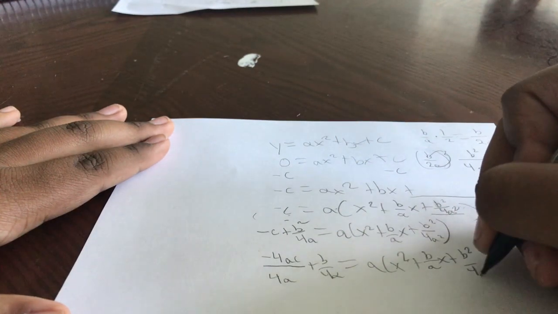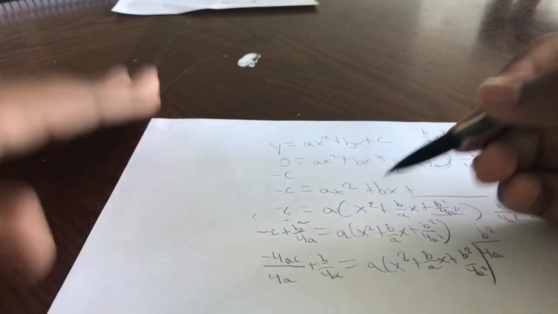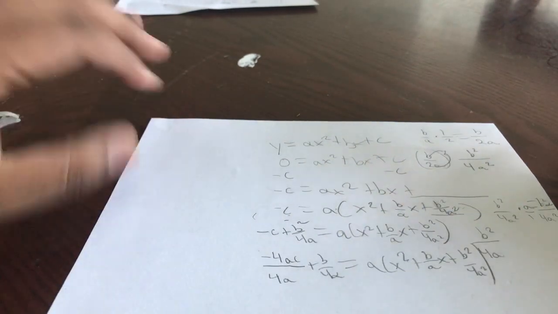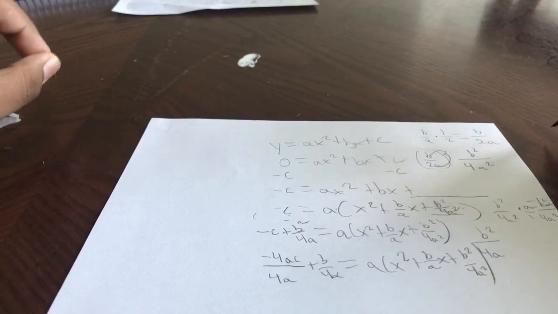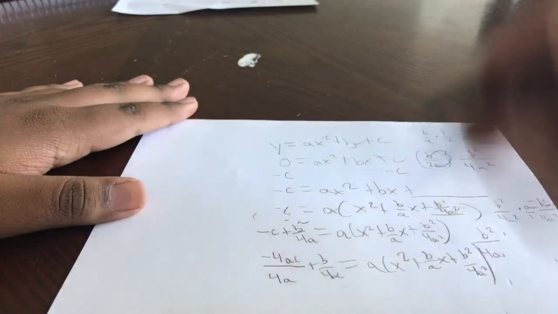squared over 4a squared. I'm sorry, this is really complicated, and I know a lot of people have trouble with this. So you're going to have here, just leave it like this for the time being. We're going to do something with it later, just in a sec. Now that we have this, we're actually going to just go ahead and finish the factoring on this.